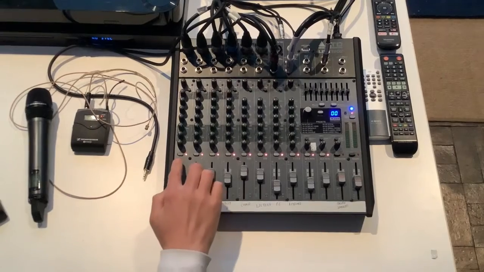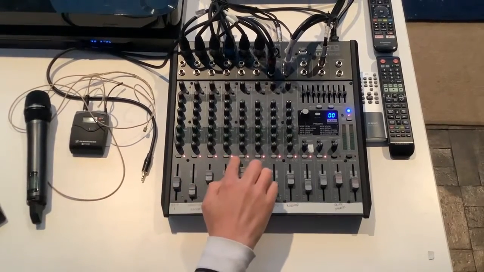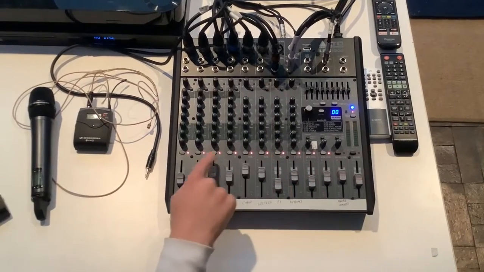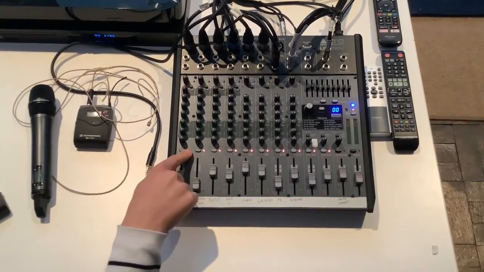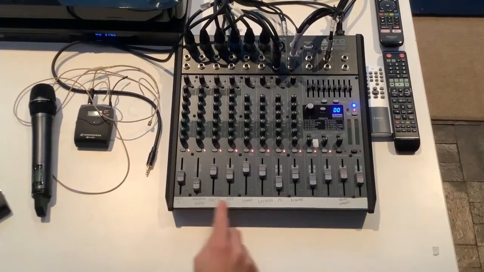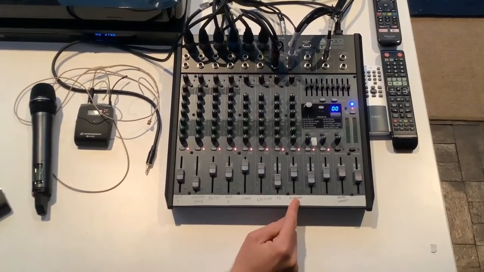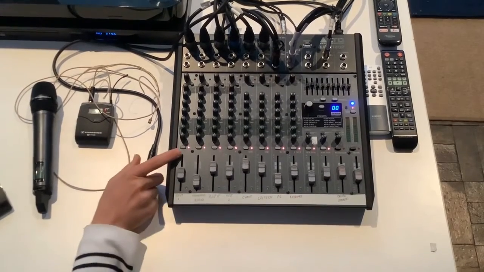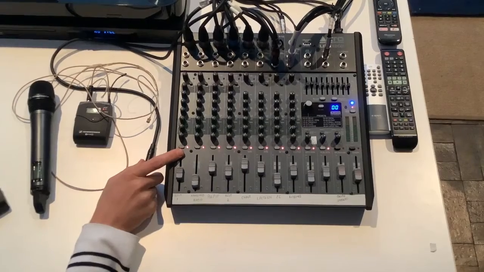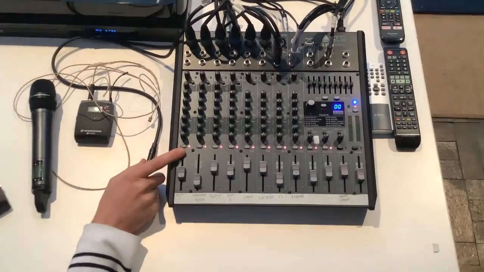As you can see at the moment, all of the lights next to these buttons are on. When the lights are illuminated, the channel, so the microphone or the PC or the keyboard, is actually muted. So when the light is showing, it's on mute. That means no sound will be heard through the main speakers in church.